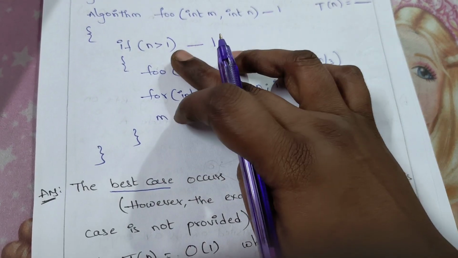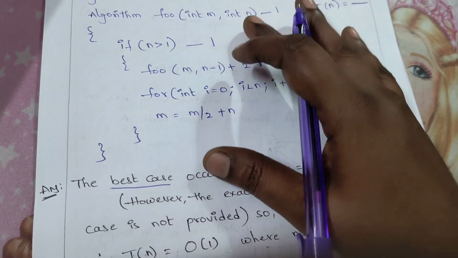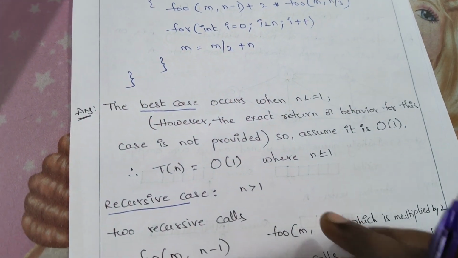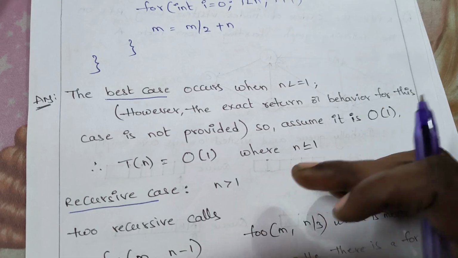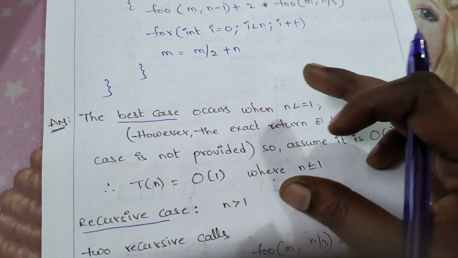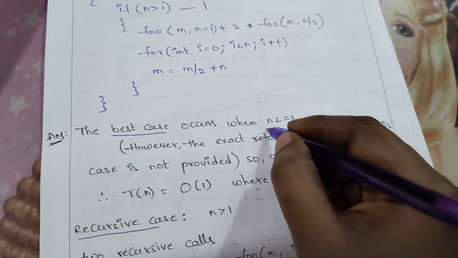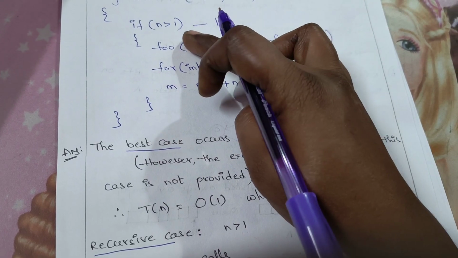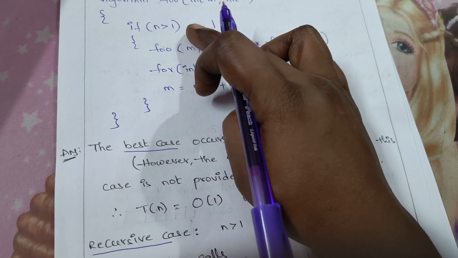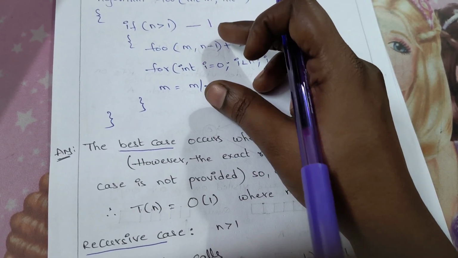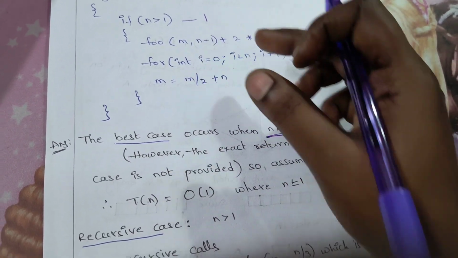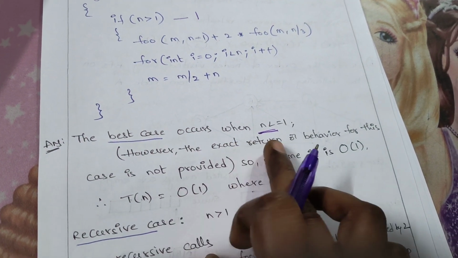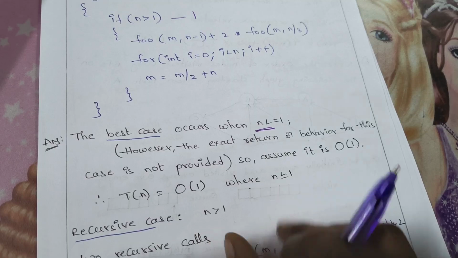I found only the if block. I did not have any else part. So I'm going to write the best case and the recursive case. So what might be the best case? Best case occurs when n is less than or equal to 1. Here it is n greater than 1. If the n value is greater than 1, then we will be executing these many steps. Now, best case occurs when n is less than or equal to 1.